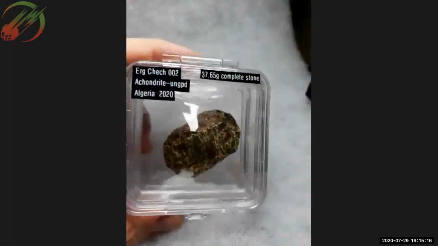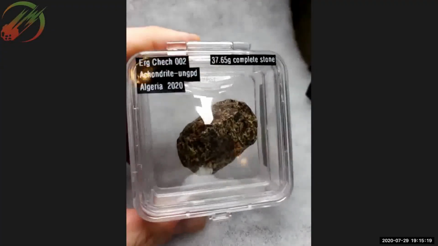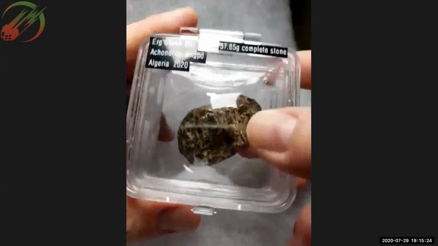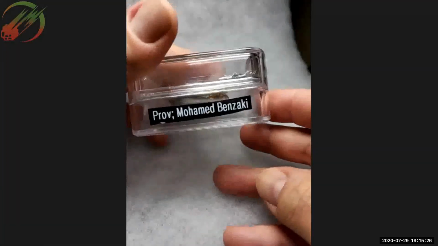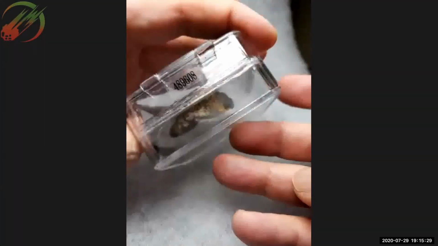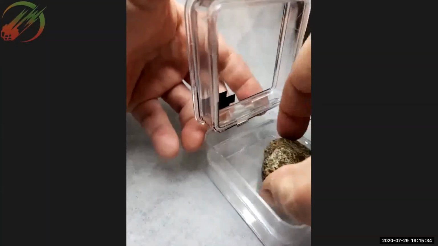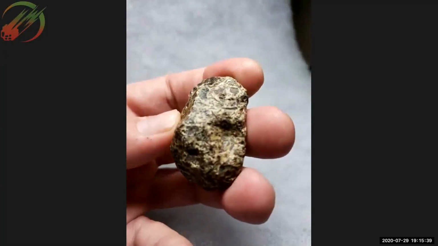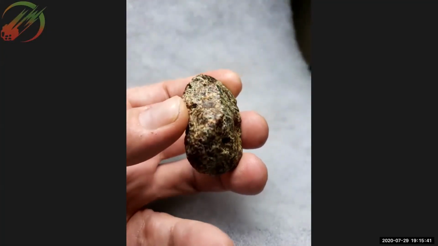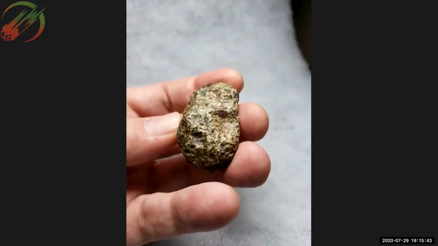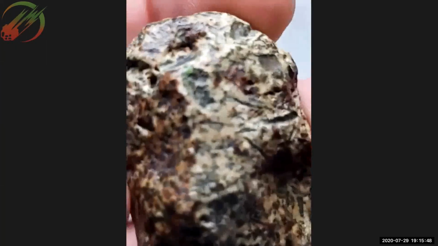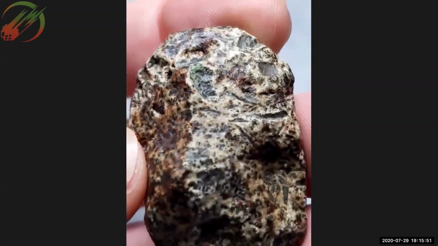So here's my individual that I just got. This is just shy of 38 grams, ungrouped. Again, I'm going to put my provenance and serial number on there. But this right here is my butte. How many grams is that now? 37.5. Wow. And it's got a good little crystal. Oh, that's nice. I'm drooling.